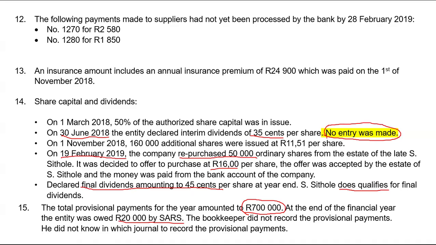So if they were recorded, I was going to add interim dividends to the balance that we are given, and then add the loss to get the balance at the beginning of the year. But here I don't have to add interim dividends because they were not recorded.